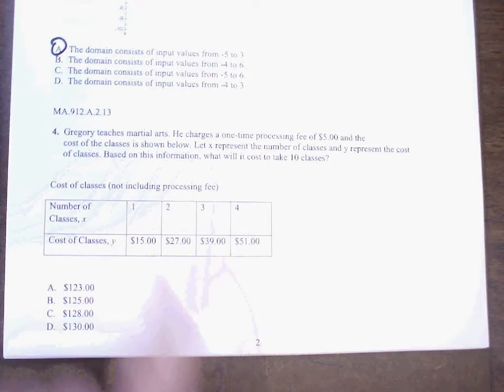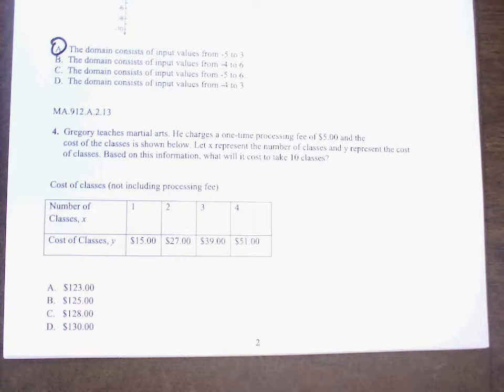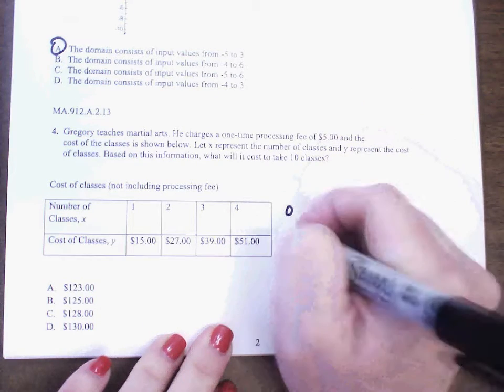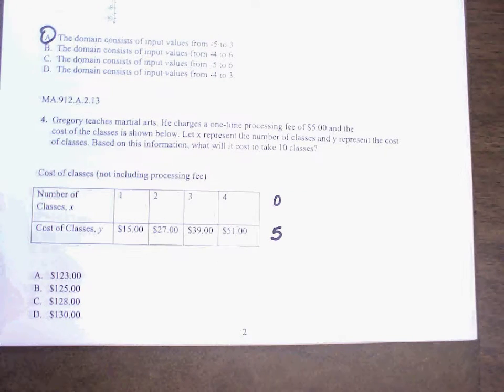Gregory teaches martial arts. He charges a one-time procedure fee of $5 and the cost of the classes is shown below. Let x represent the number of classes and y represent the cost of classes. Based on this information, what will it cost to take 10 classes? Alright. So I would definitely add one more point to this table before I go to y equal to. And I would have added 0 and 5.